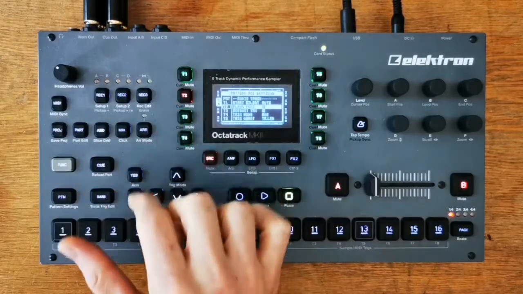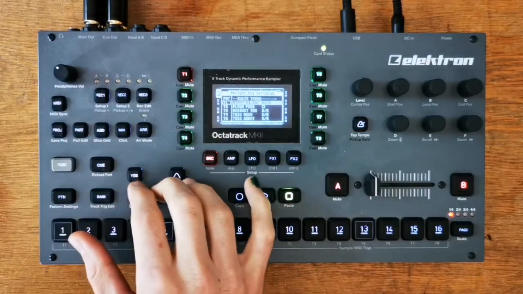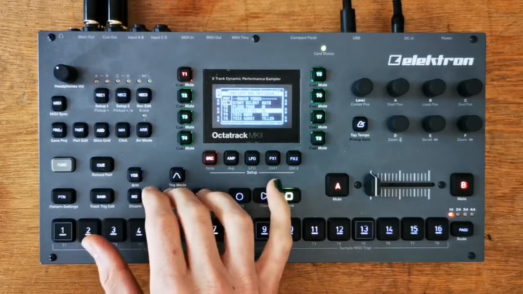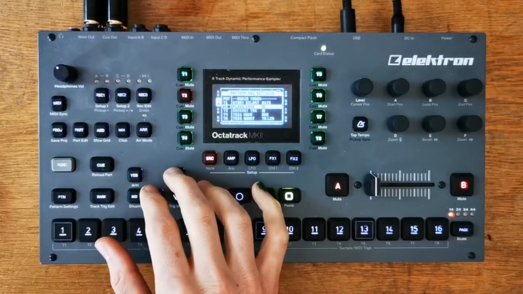This is track 2. So here we have this. What about here? You know what? Let's do the first 2. Plays freely.